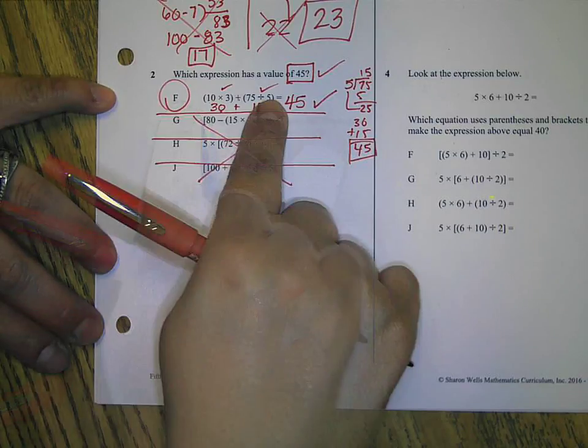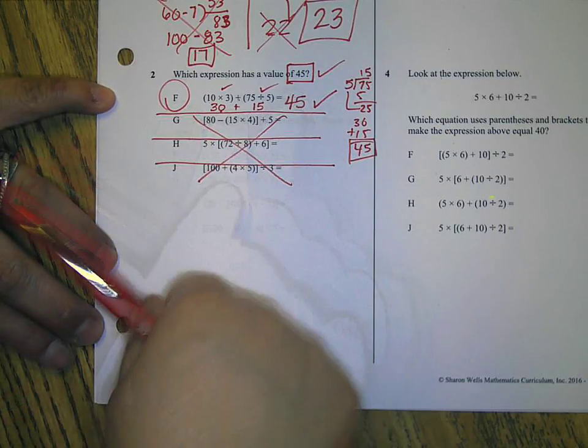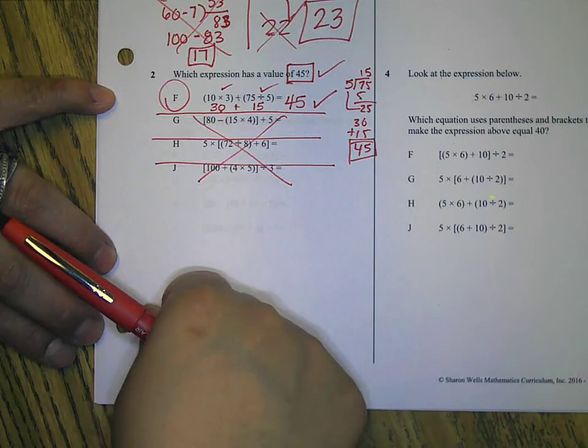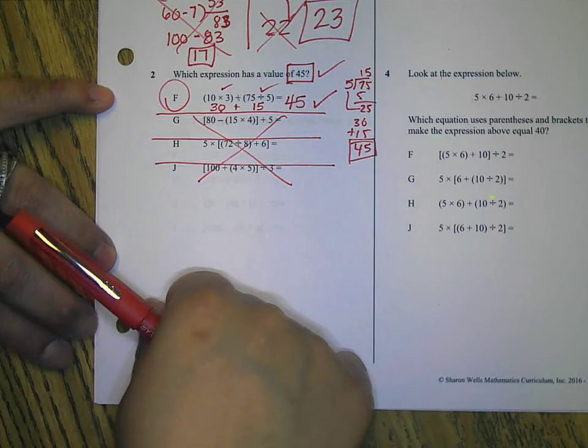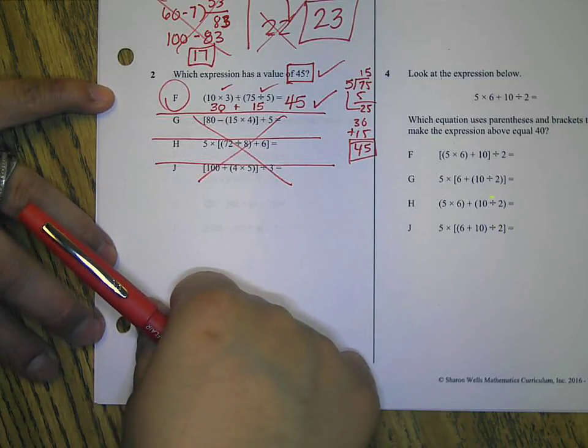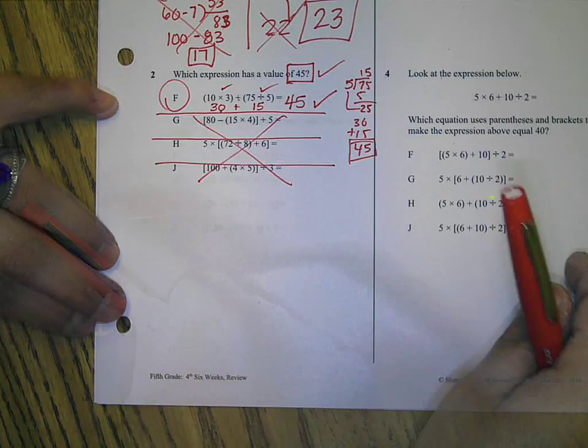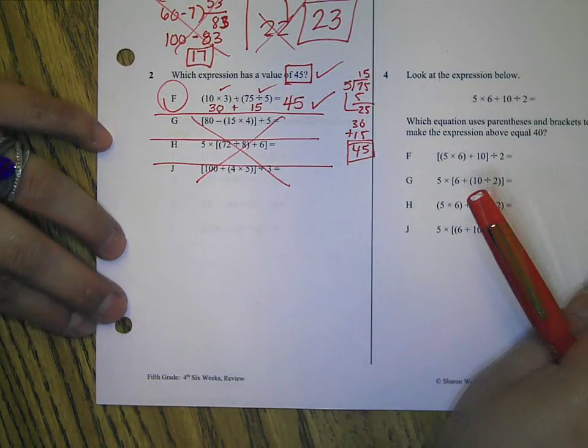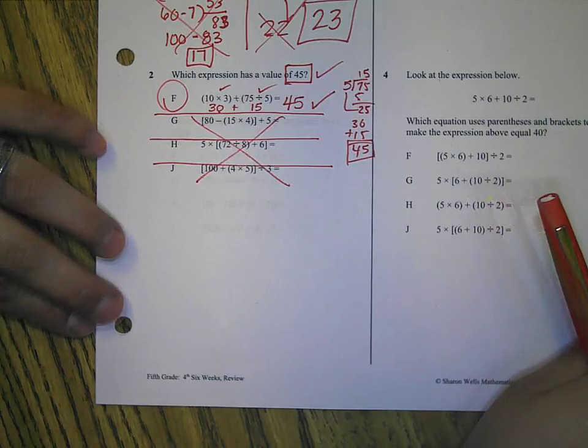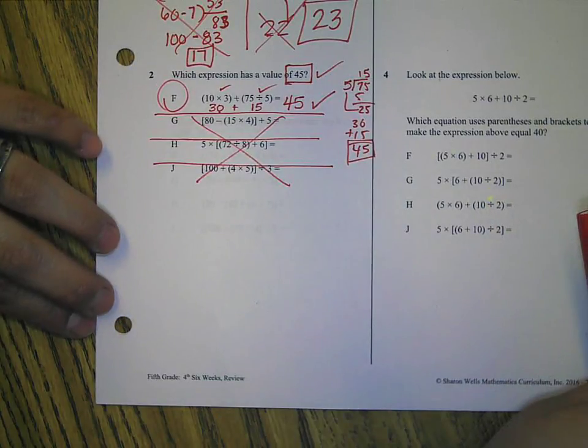How many of you thought, okay, well, I solved it, that was my answer, but I need to go through the rest? How many of you went through the rest? Okay, here's the thing. In 3rd grade and 4th grade, you were taught to solve all of the answer choices, right? Yes. Again, though, in 3rd and 4th grade, the math was a little easier, wasn't it? 5th grade math requires a lot more steps. 5th grade math requires a lot more thinking.